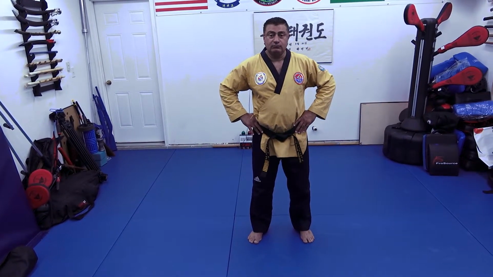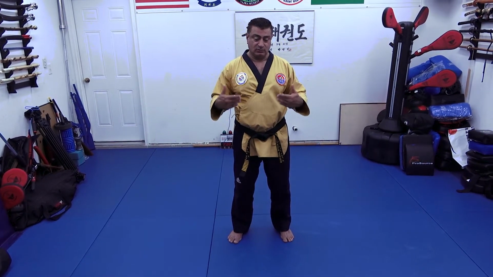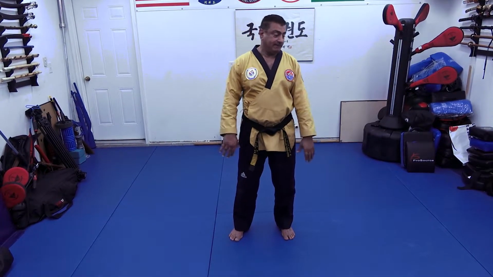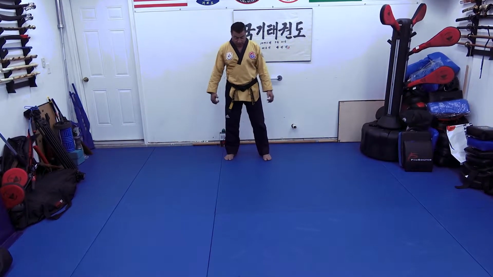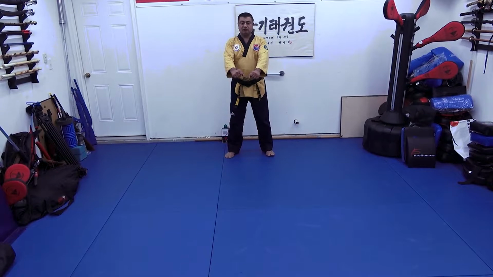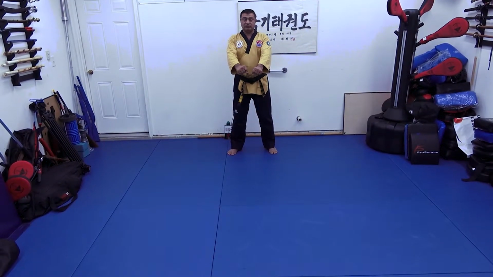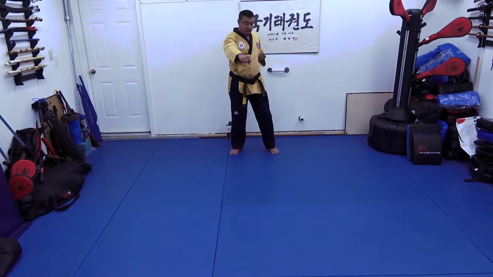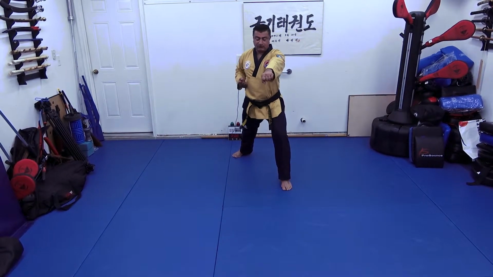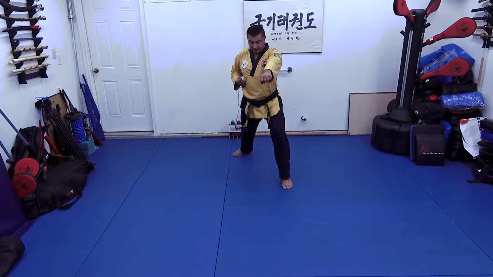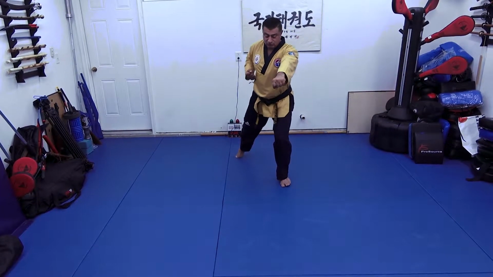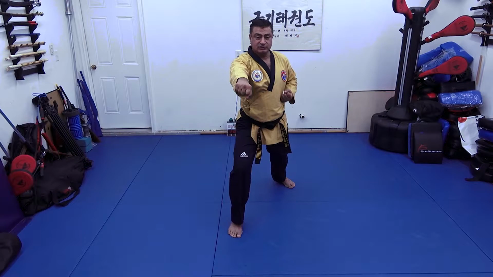Now, let's start moving some hand techniques with your foot techniques. Okay? So, from chumbi position, we're going to step forward with a lunging punch. Chamber your hand, step forward, lunge punch. You know how to do this punch. I've taught you this before in my previous lesson. And make sure everything moves together.